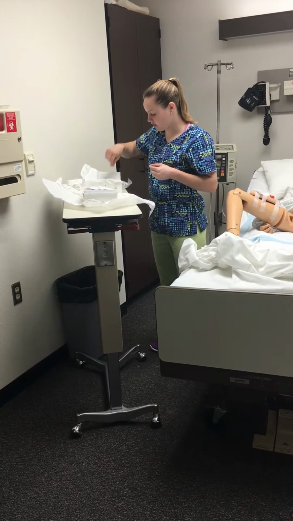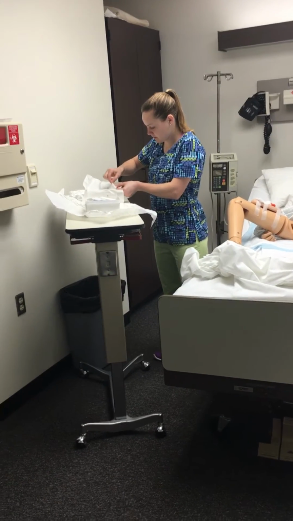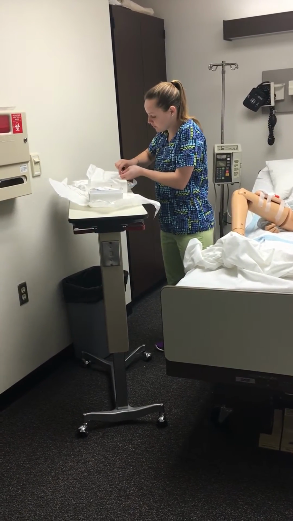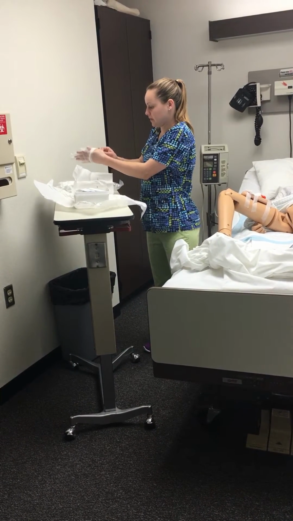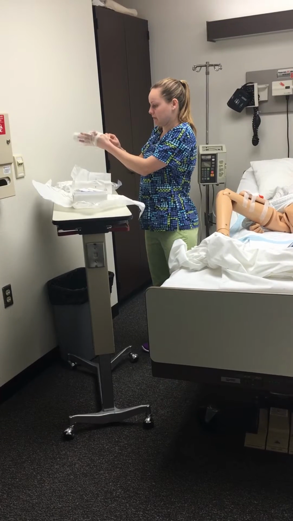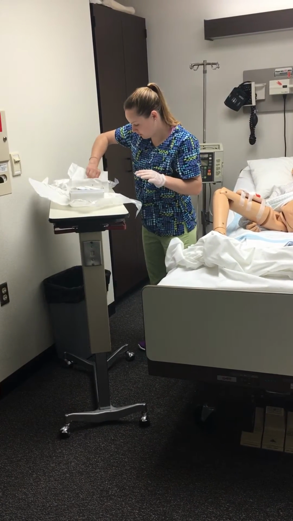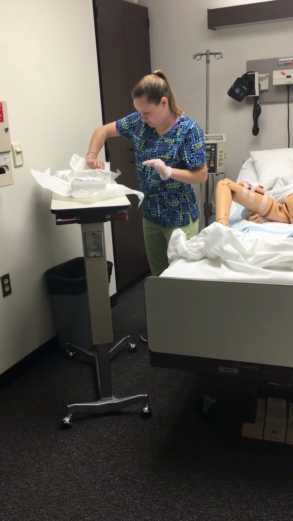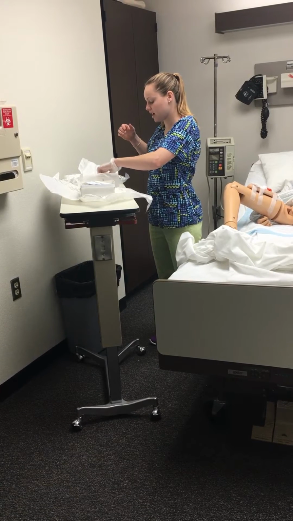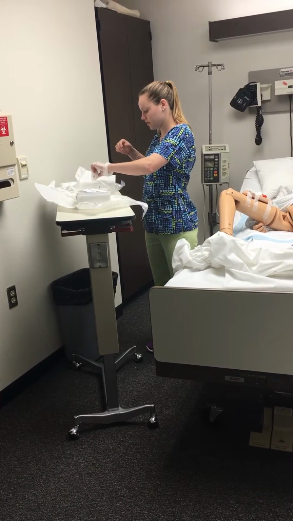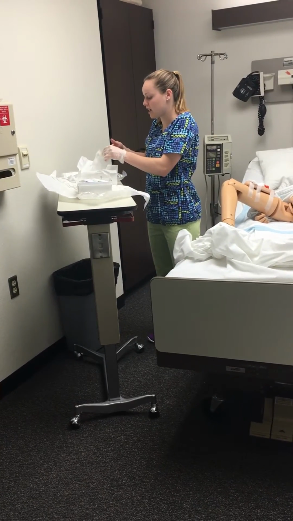I'm going to put my gloves on, touching only the inner part right now. Okay. No, don't grab it with that hand. Oh, and we'll grab it with my other hand. Sorry, I touched this with my hand, and that would violate sterile technique. I would touch it with my gloved hand.